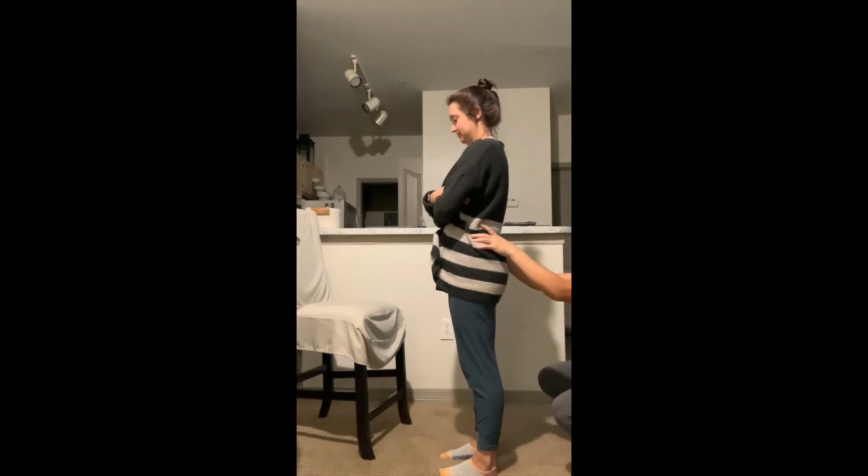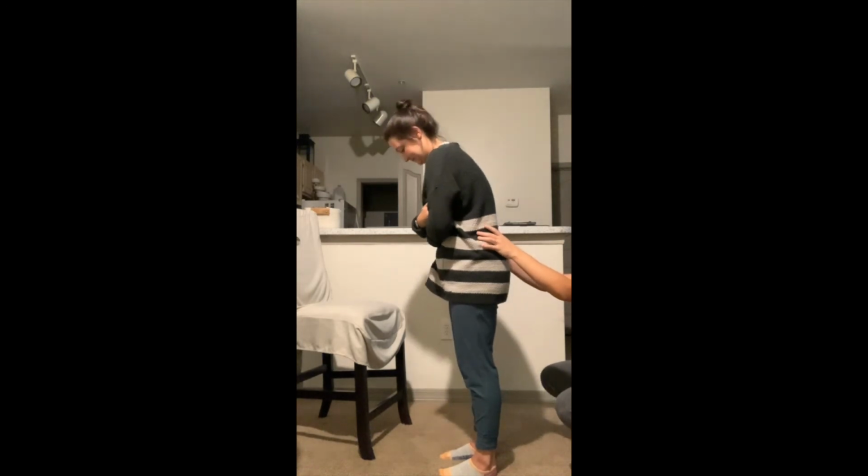Okay. So in this position here, what I'm going to have you do is try to touch your toes, just as far as you feel comfortable going all the way down there.